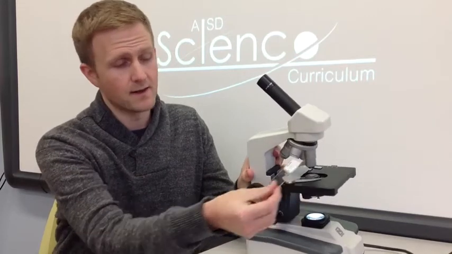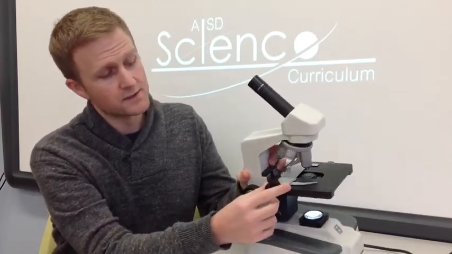Now let's review the parts of the microscope and I'll quickly demonstrate how to properly use it. So let's start at the bottom. Here you can see we have a light source. There's a switch on the back of the microscope that turns the light source on and off. Above the light source we have the stage. The stage is where we'll eventually place our slide. On top of the stage there's a clip here that'll hold the slide. That way you don't have to worry about it falling off.